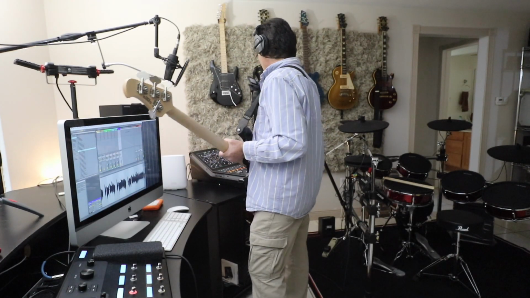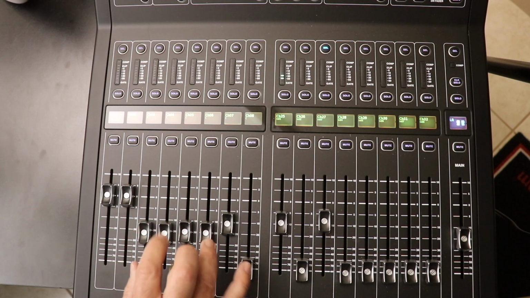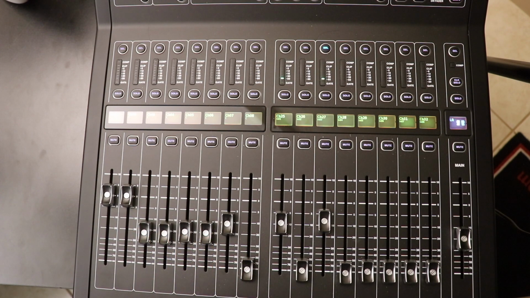So now, like I said, everything's right here. It's all on the mixing board. You don't have to go mess with the mouse in Ableton. You just do it up here on the tracks that you're doing. You can pan them left and right, do whatever you want to do. Put some reverb from the board on it, whatever.